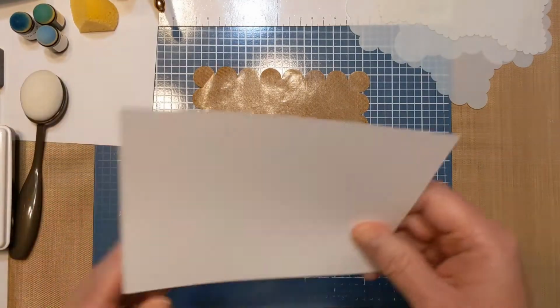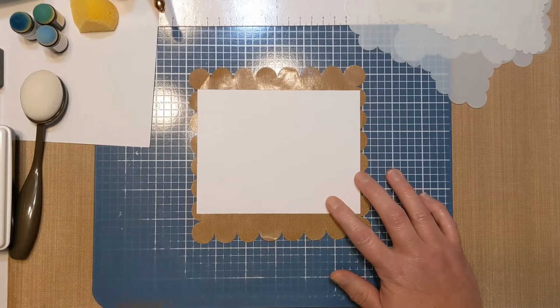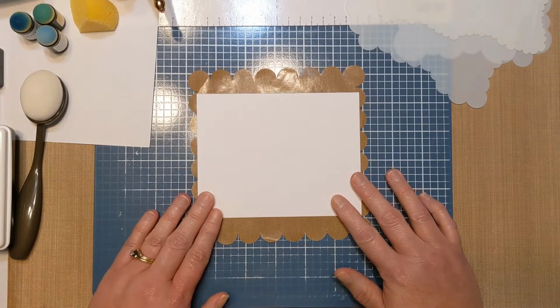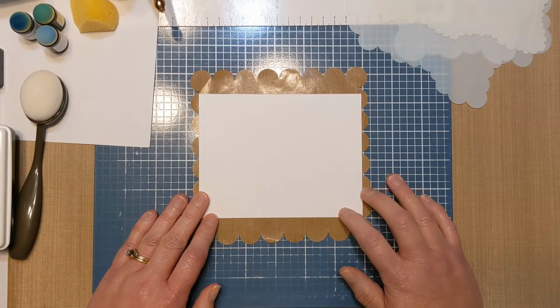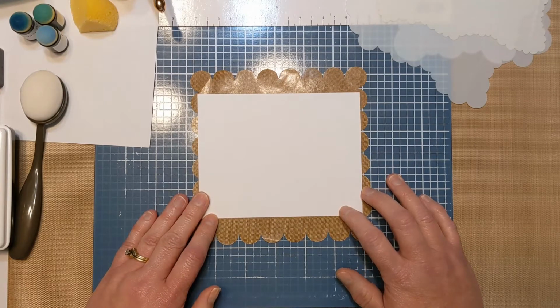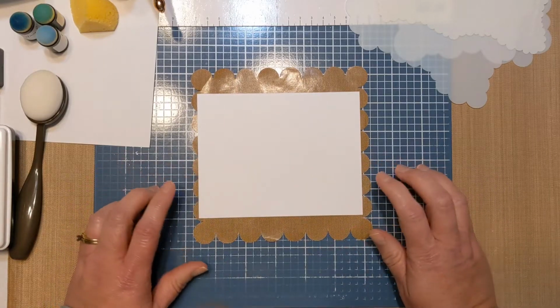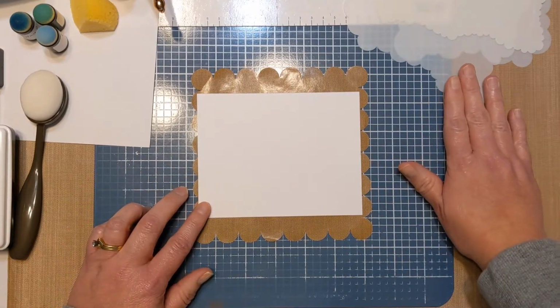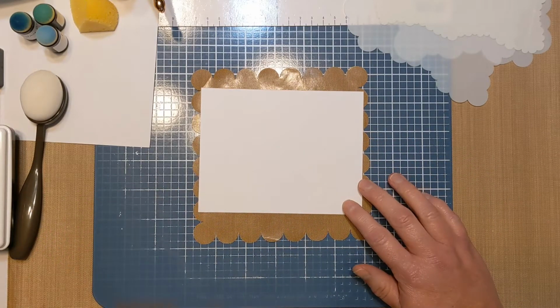I already have my paper cut out into a card front size. Typically, I do A2 size, so that's what I'm going to be working with today, but I'm happy to see that there's lots of slimline stencils coming on the market. It's also easy to use stencils on slimline. You just move them as you go.